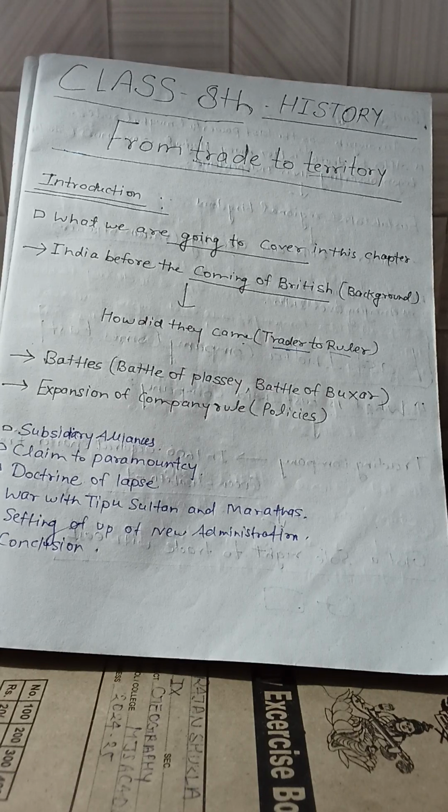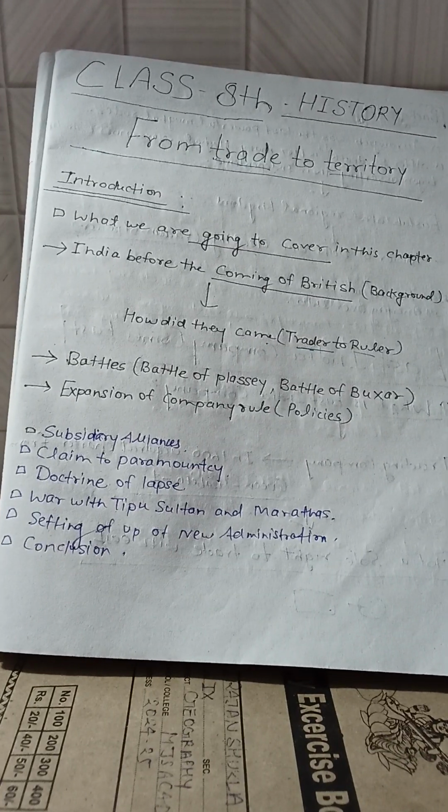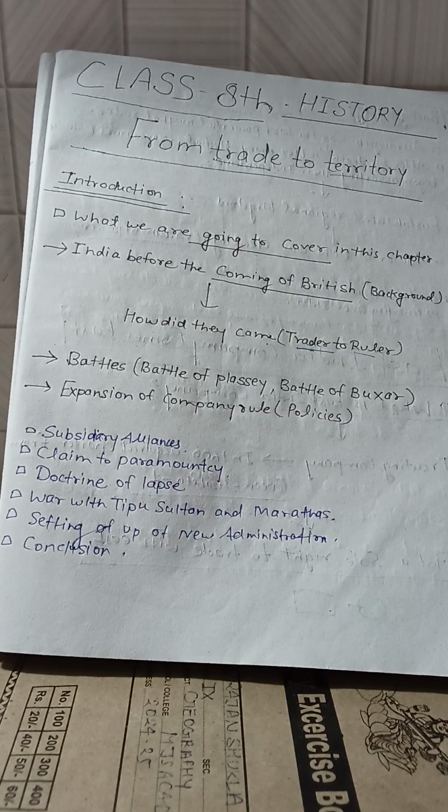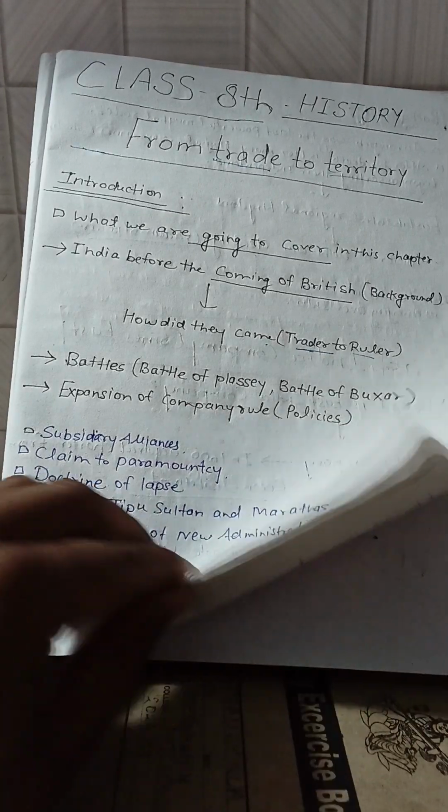We will also talk about the expansion of company rule and policies. In these policies, we will also cover sub topics called subsidiary alliance, claim to paramountcy, doctrine of lapse, war with Tipu Sultan and the Marathas, setting up of a new administration, and conclusion. So these are the major topics that we are going to cover in your chapter while I teach you.